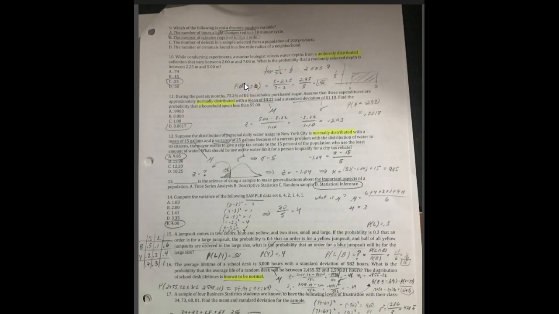Descriptive statistics just describes, hence the name, whatever data that you're looking at. Statistical inference means you're taking statistics of a sample and you're applying those generalizations to the population. Random sample is just a random sample. Time series analysis is one of those nonsensical answers that means something completely different.